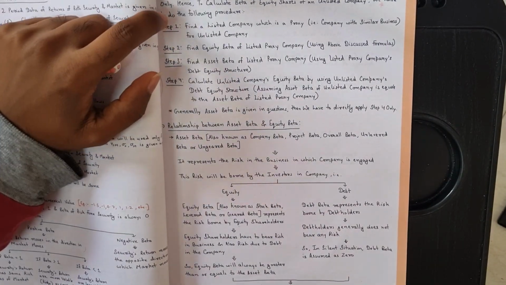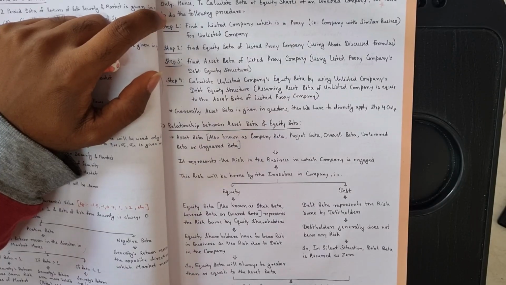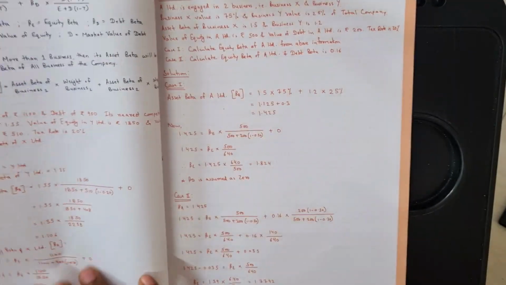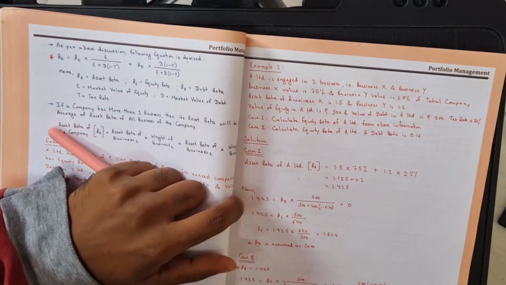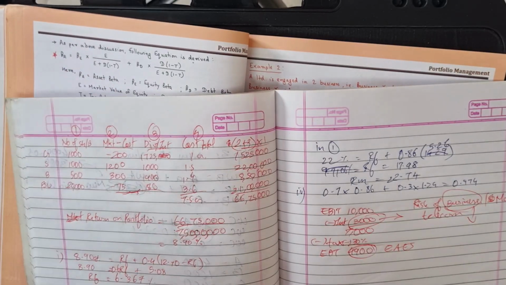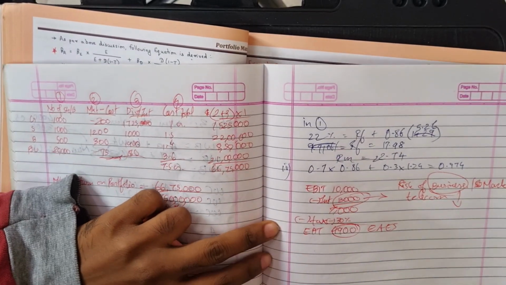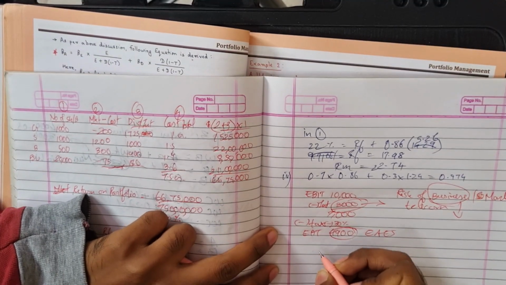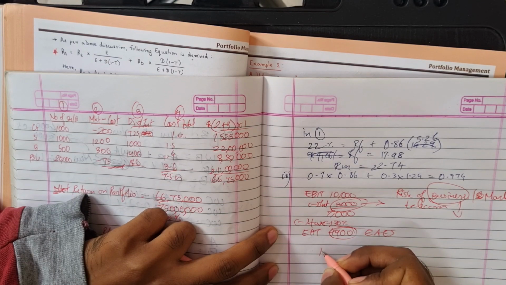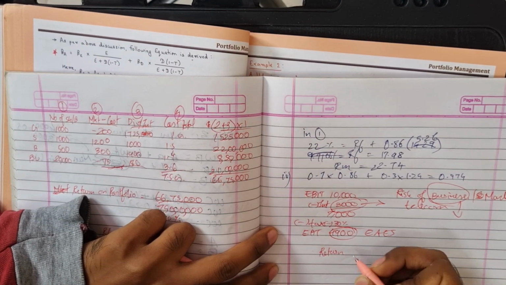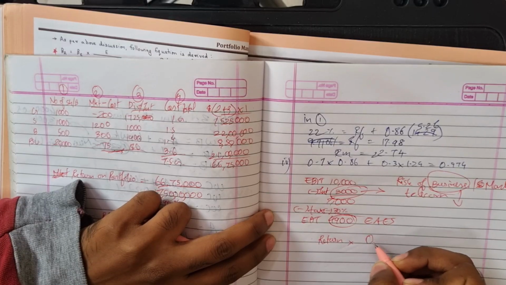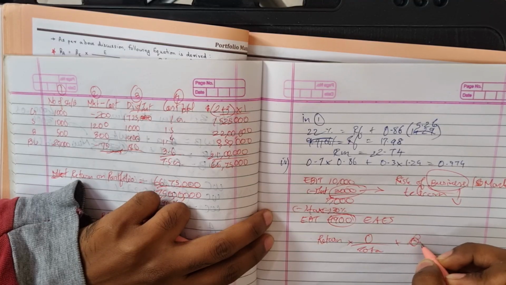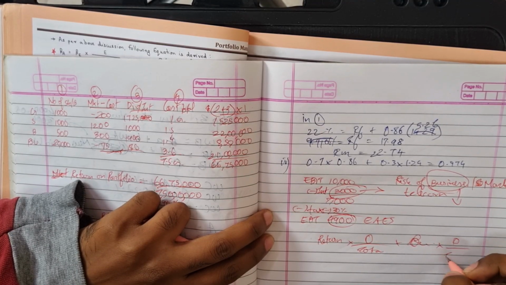So what is asset beta? Asset beta is the weighted average of equity beta and debt beta of the company. We take the weighted average. So what will be the equation? For a weighted average, you take a return into the particular security divided by total security, plus the next return into the particular security divided by total security.